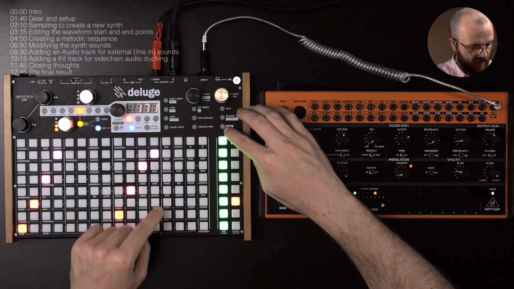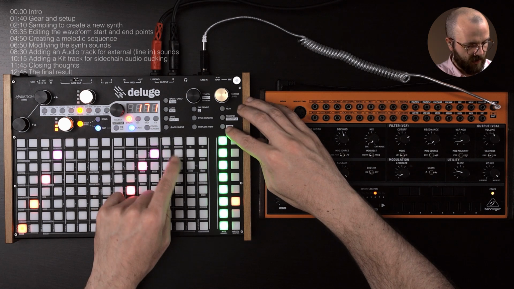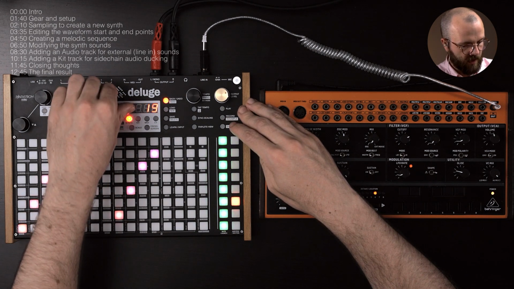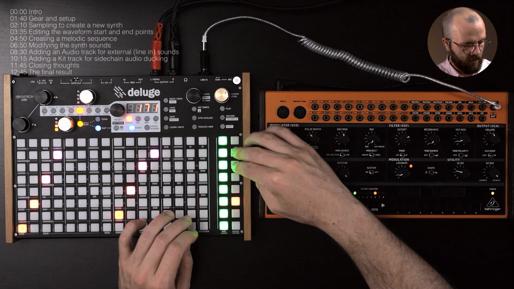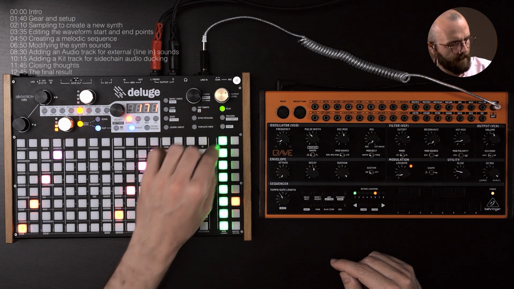If I press Shift and look at the different reverb parameters I can mess around with here, I have dampening, and I like to turn that down, I think all the way. Let's see what it sounds like. That sounds cool. Let's play it back.